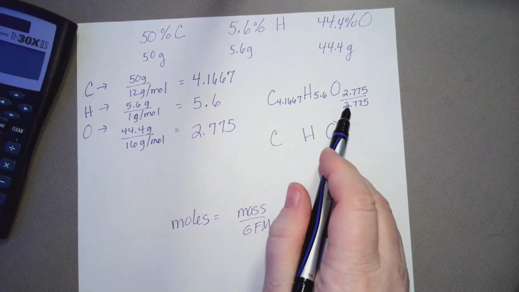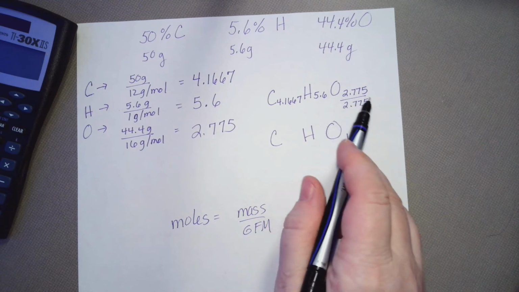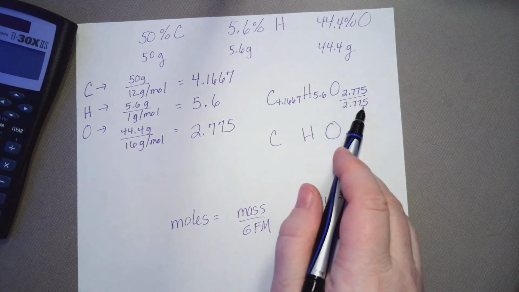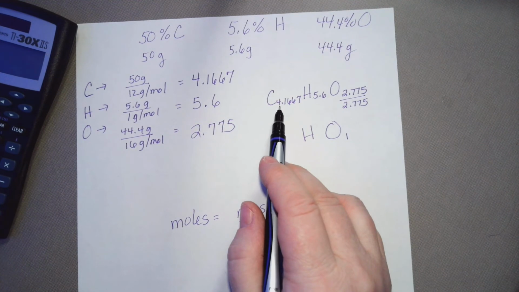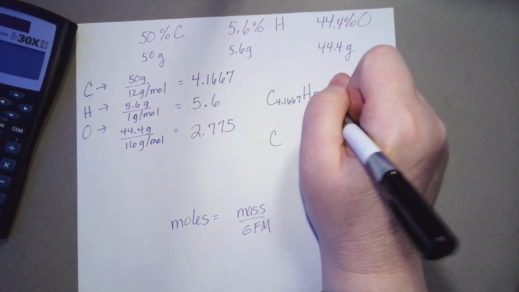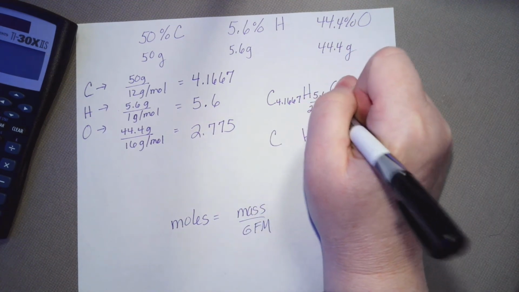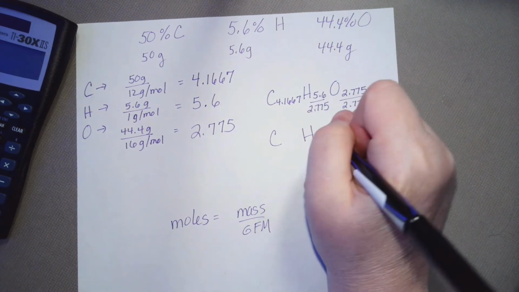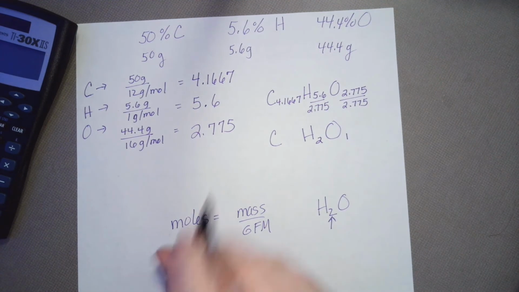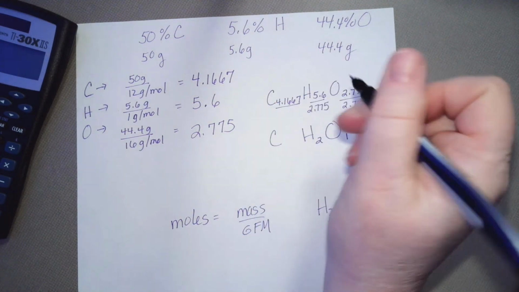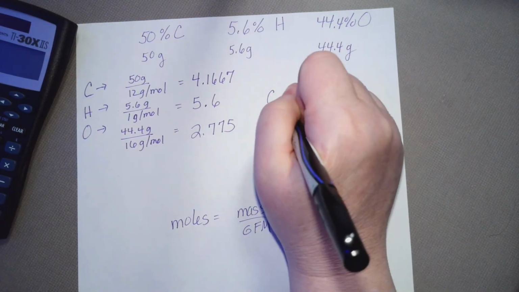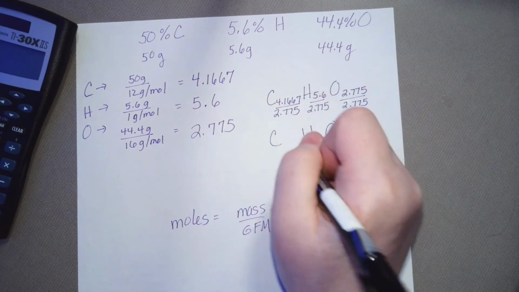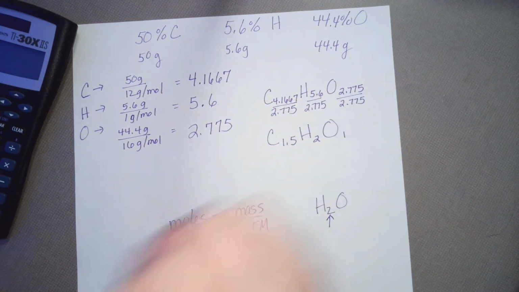But since I divided this one by 2.775, guess what I have to do with all of these? Otherwise, I'm completely changing the ratio. So I have to do 5.6 divided by 2.775, and that's 2. And then I have to do 4.1667 divided by 2.775, and that is 1.5.